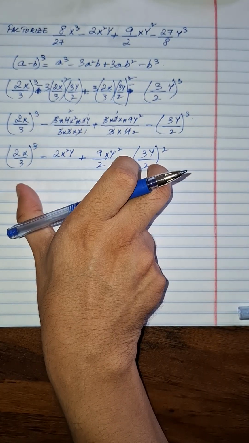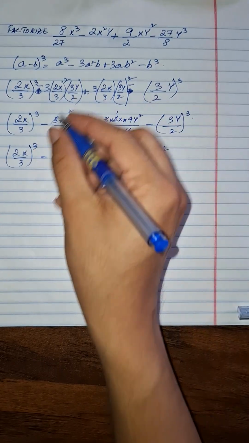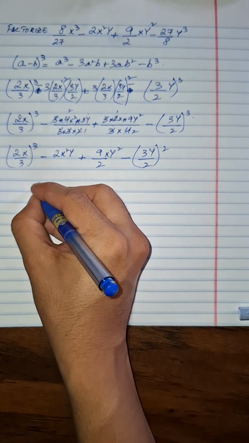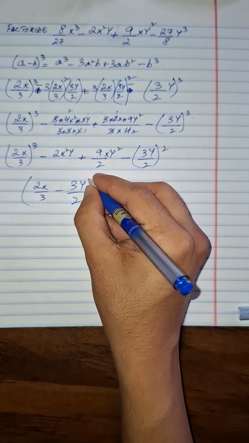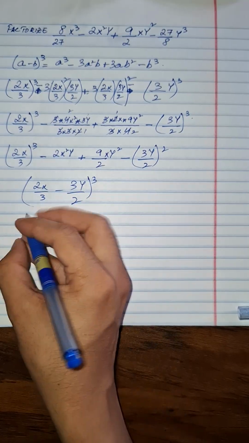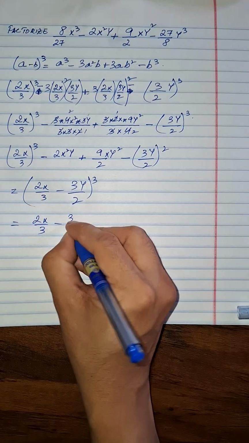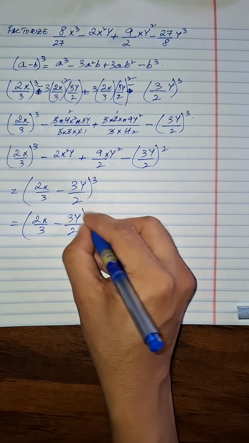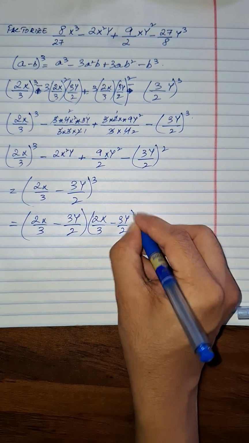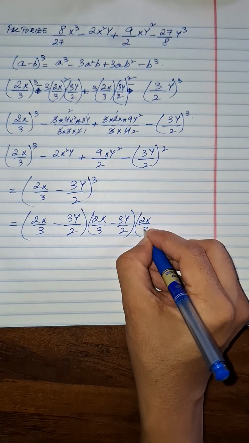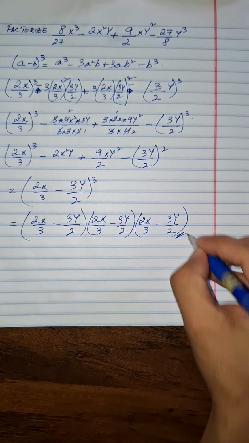So it exactly matches with the question, and we can write this as 2x upon 3 minus 3y upon 2 whole cube, and we can write this as 2x upon 3 minus 3y upon 2, into 2x upon 3 minus 3y upon 2, into 2x upon 3 minus 3y upon 2. Hope you enjoy the video.